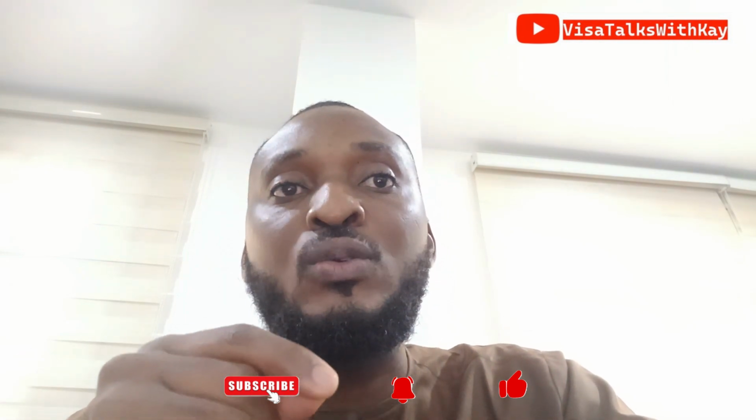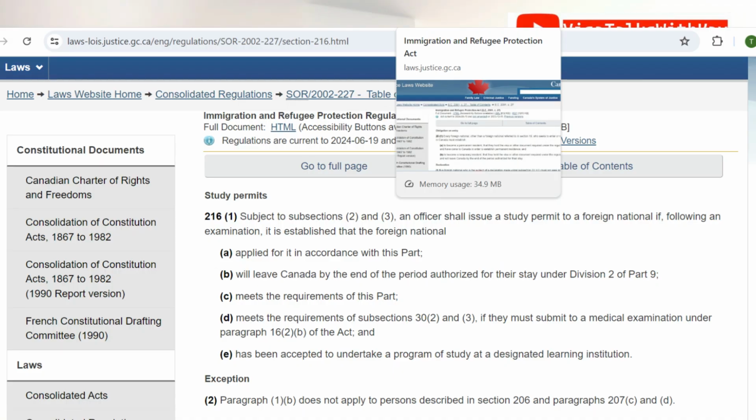So I'll be taking you into what R216 1 subsection B says so that you can understand. Subsection B, which particularly speaks to study permit applications, reads as follows. You'll be looking at it on the screen as I talk. So basically R216 says, subject to subsections 2, 3, and so on.